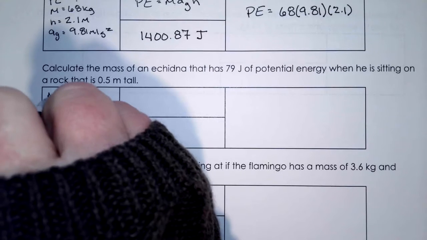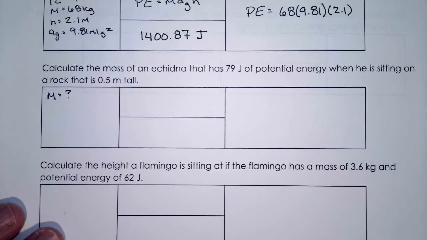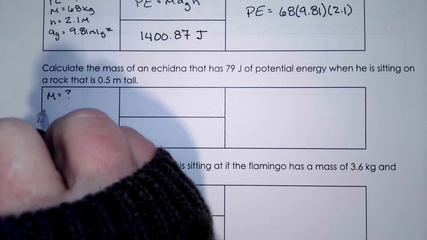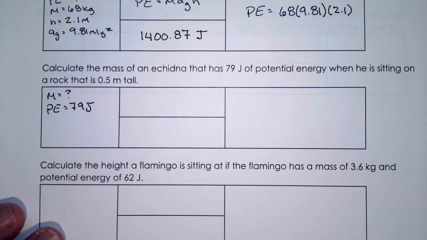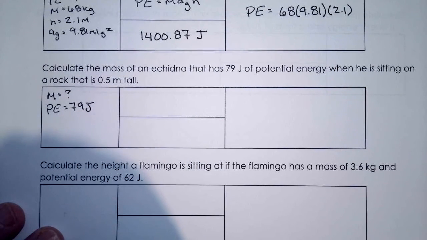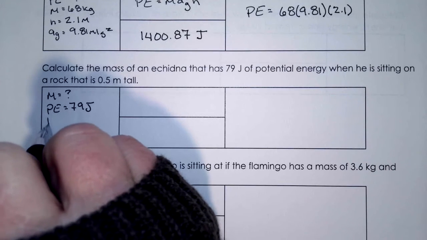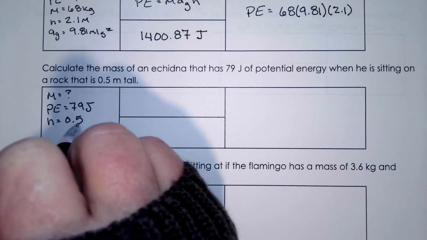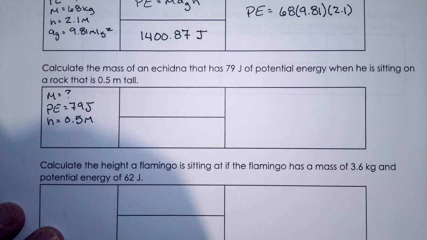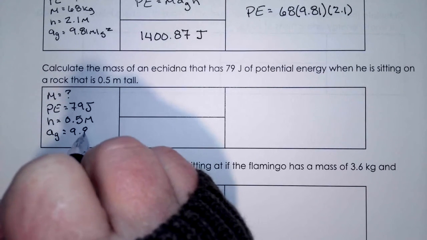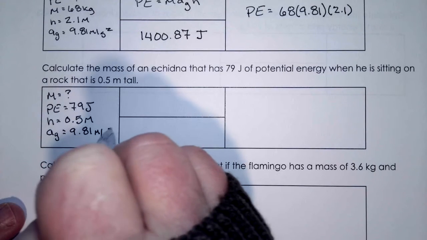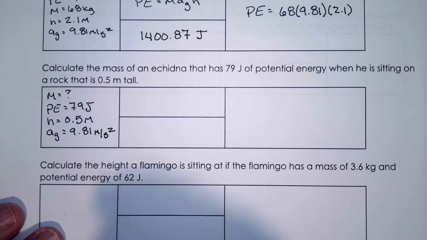Calculate the mass, so we're looking for the mass this time, of an echidna that has 79 joules of potential energy, so PE equals 79 joules. When he is sitting on a rock that is half a meter tall, so height equals 0.5 meters, and because we already know the acceleration due to gravity is 9.81 meters per second squared, we can put that in.